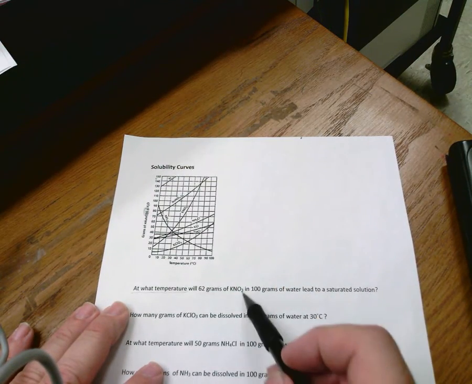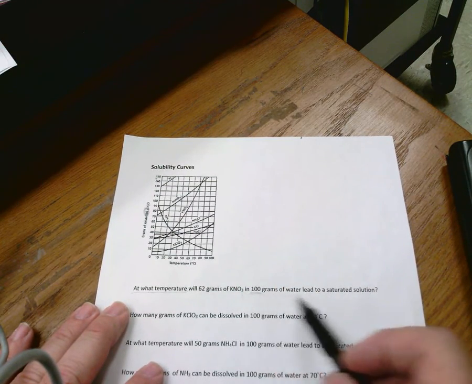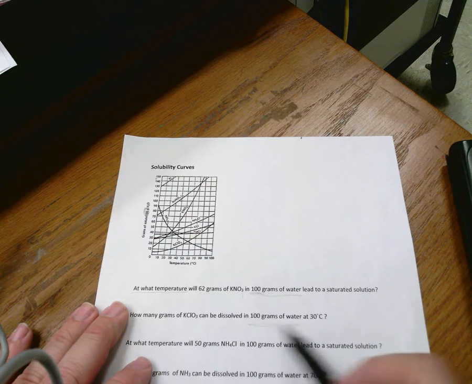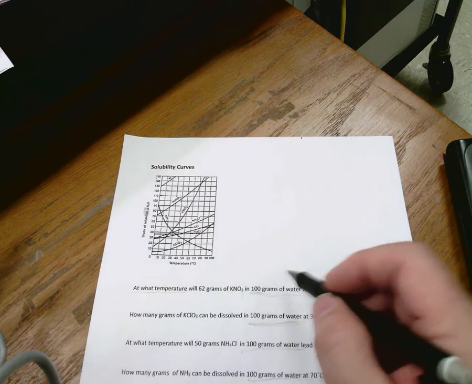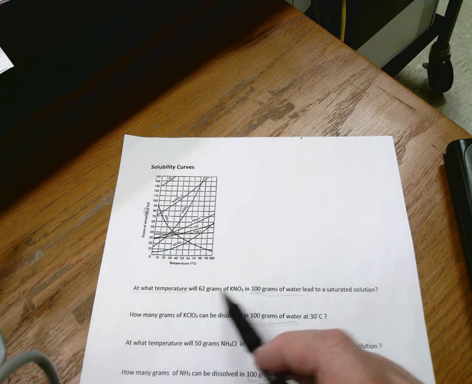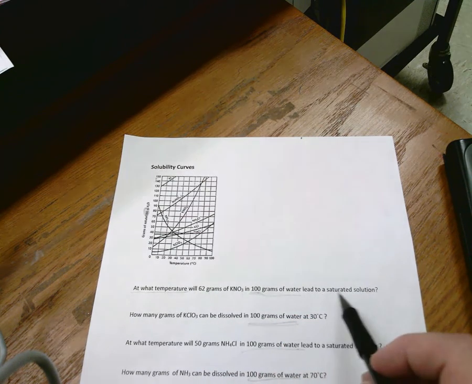So the only time you need to worry about when it says grams of water is if it says anything less than 100 grams of water. Well, everything on here says 100 grams of water. So I do not have to worry about any of that. So I can ignore the 100 grams of water part. So at what temperature will 62 grams of KNO3 lead to a saturated solution?